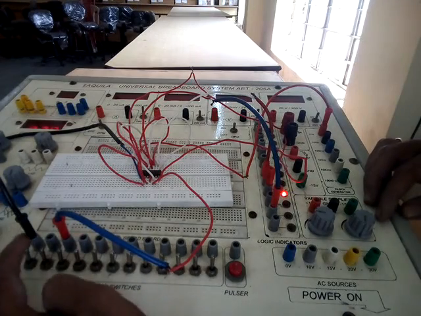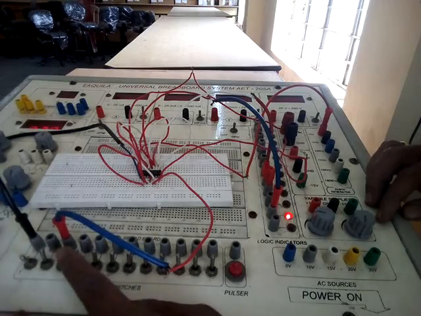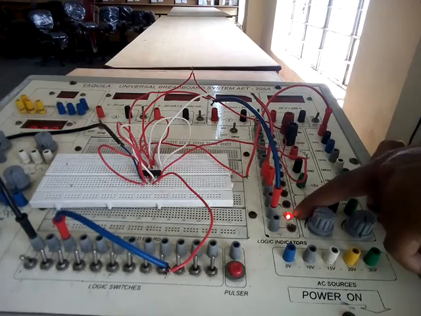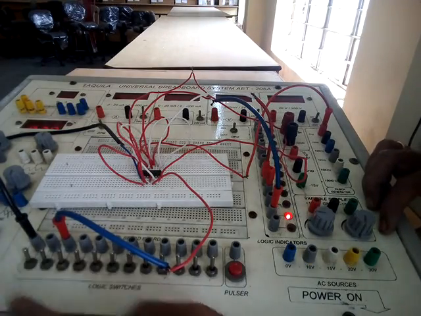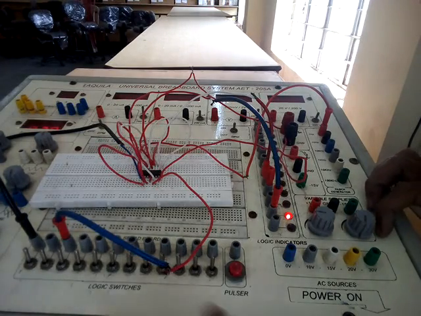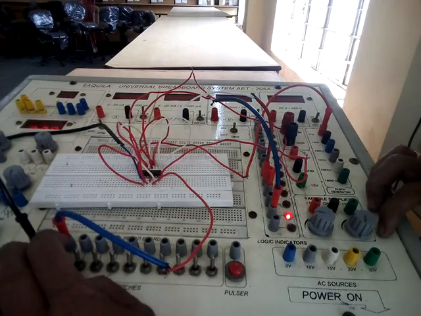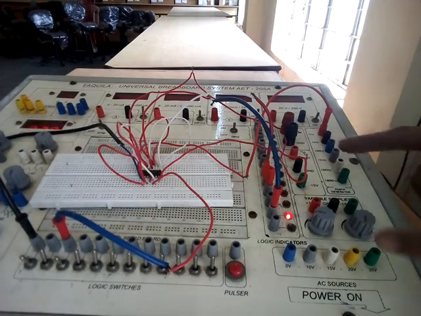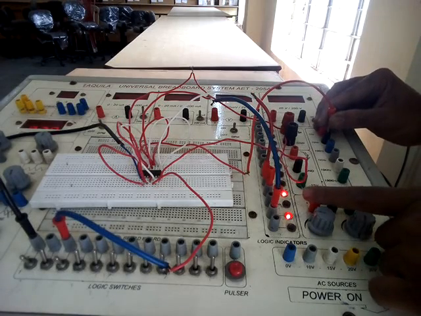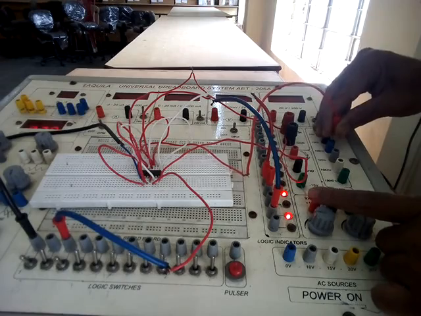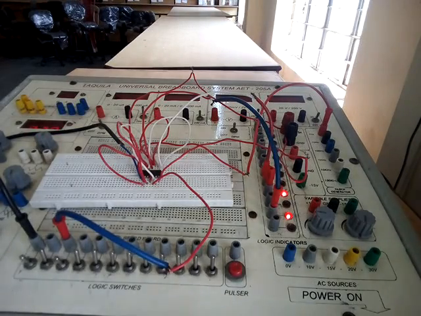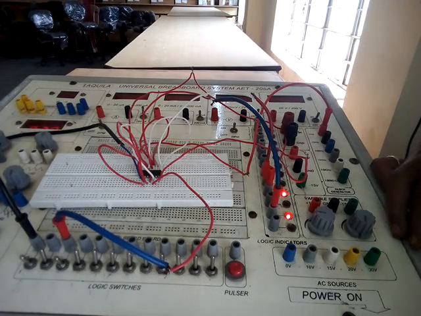Okay, lastly S will be high and R will be 0. So Q will glow as per the truth table, and for 0 0 condition it will have no change. So the circuit is working. And the last state, that is 1 and 1, what is it? It is the invalid condition. If you give the high frequency, you can see it. Okay, so this is the SR flip-flop.